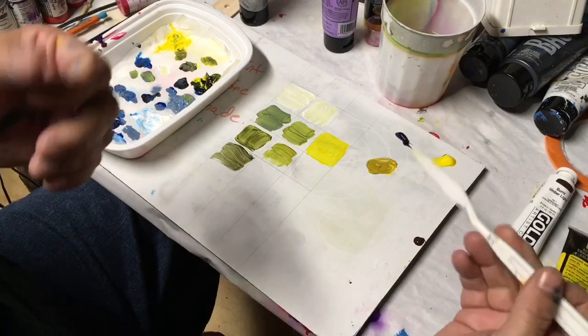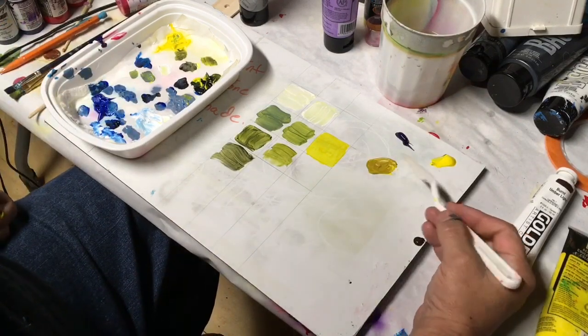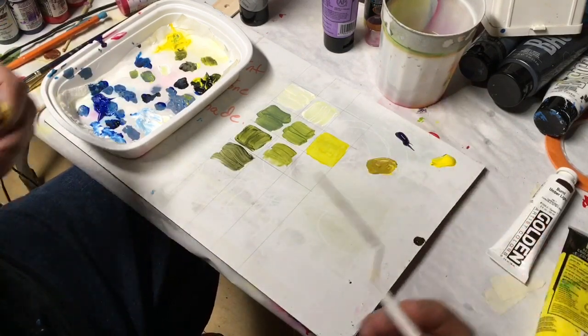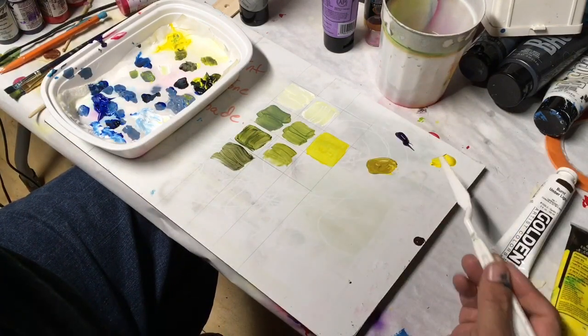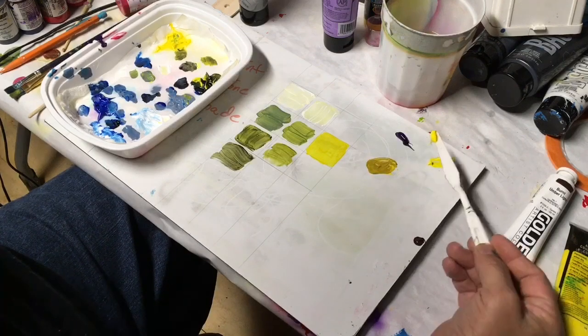Are we darkening this color by going to here? Well, the problem is, sometimes it can be helpful, but sometimes mixing opposite colors like that is not the way to go.